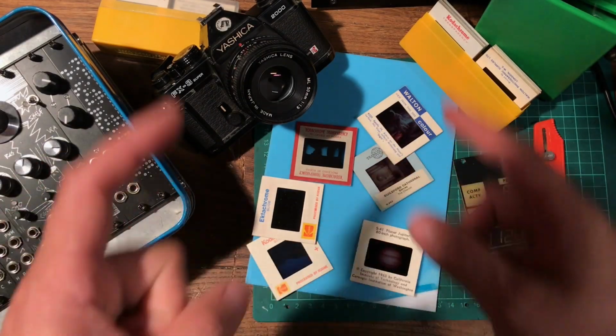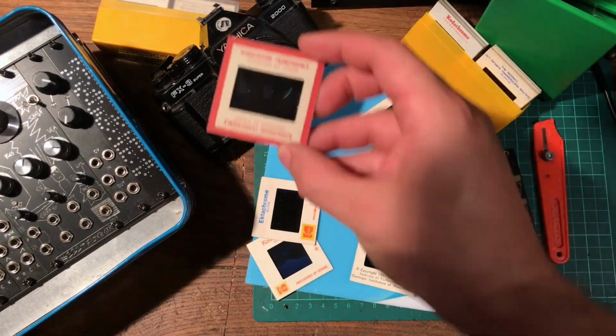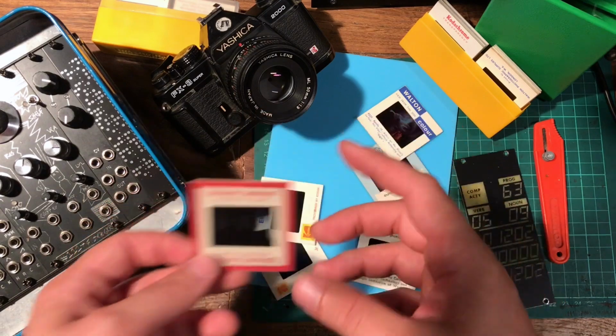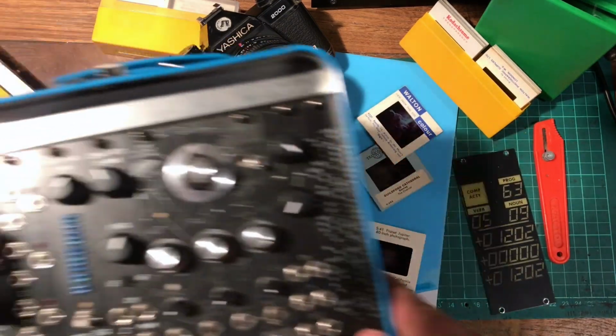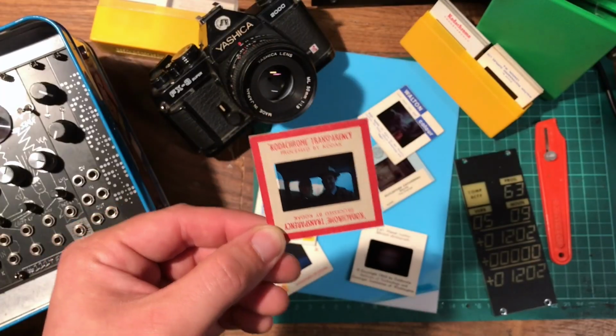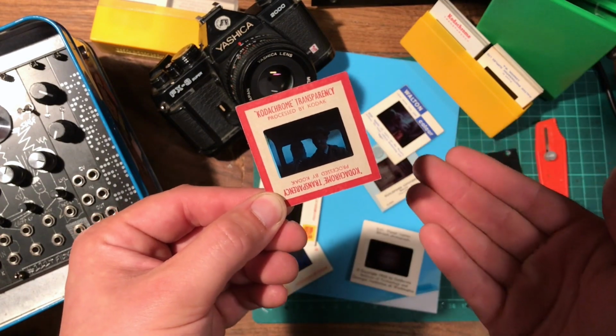Today we're going to be making a slide viewer. Not just any kind of slide viewer, a slide viewer for your Eurorack case. First off, in case you don't know, this is a slide.